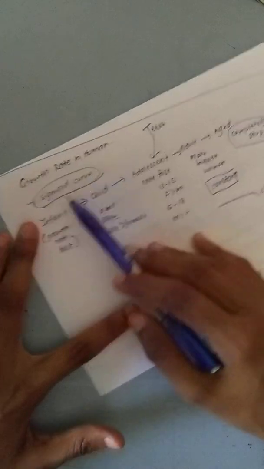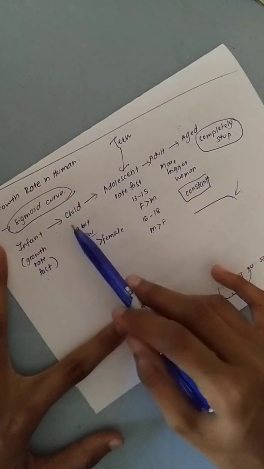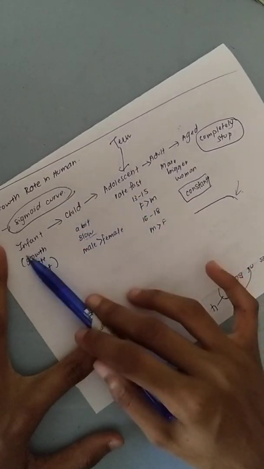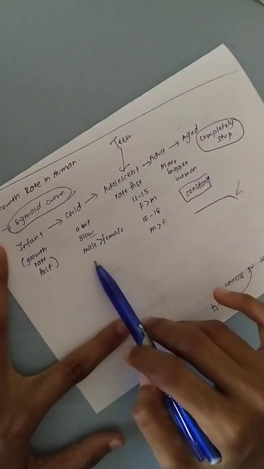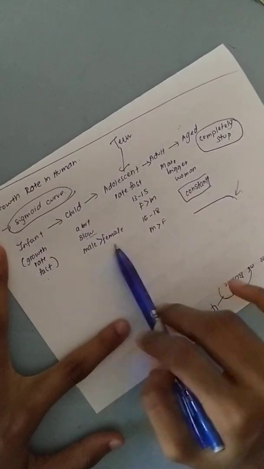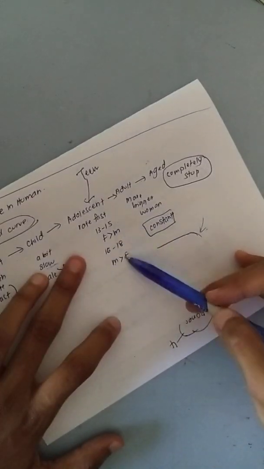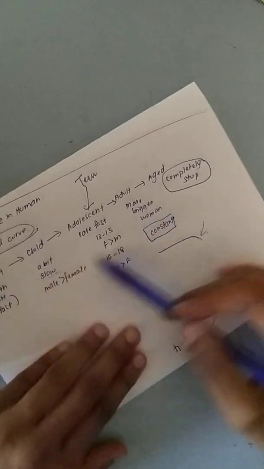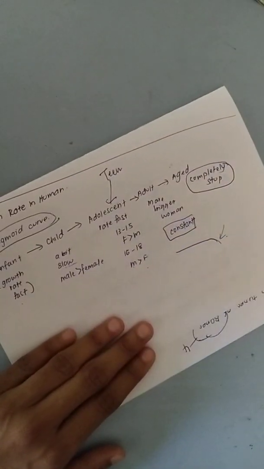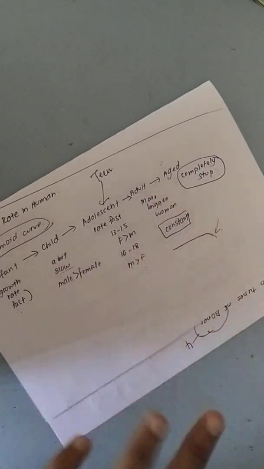I repeat again. Growth rate in humans, you must know the differences. Infants will grow very fast. Between child and adolescent, the child's growth rate is a little bit slower. But male grows faster than female when you compare them. Adolescent growth rate is faster. At different ages, female and male will have different growth rates, so you must also know about this. Write it in your textbook as notes. Adult, the growth rate is constant, and then aged, it completely stops.